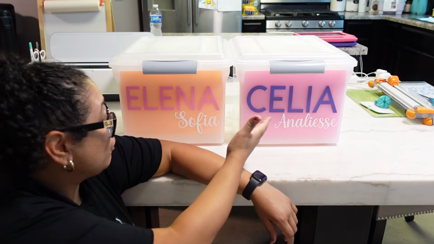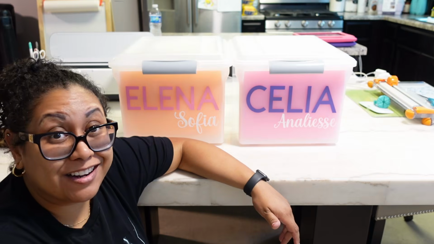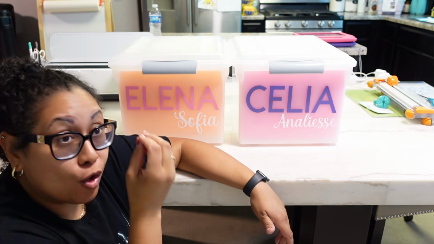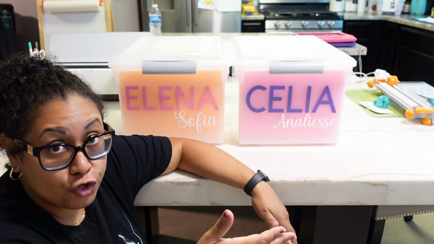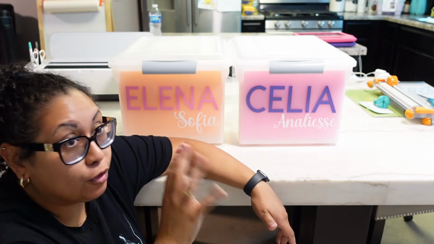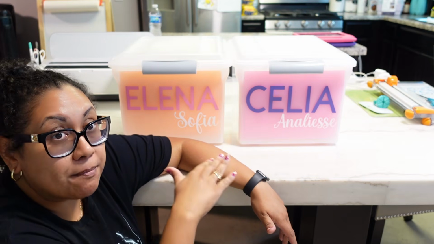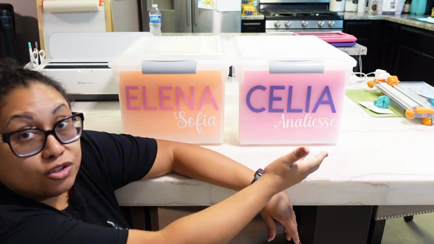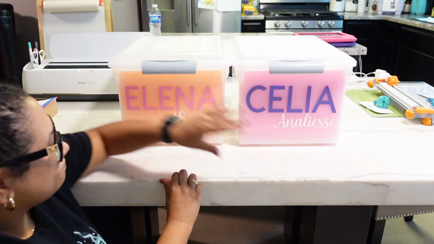And there we have our memory boxes and your first project on the Cricut. Now you know how to download the software, install it on your computer, do a couple little functions, use your Cricut mats, and actually cut and actually do a project and personalize it.